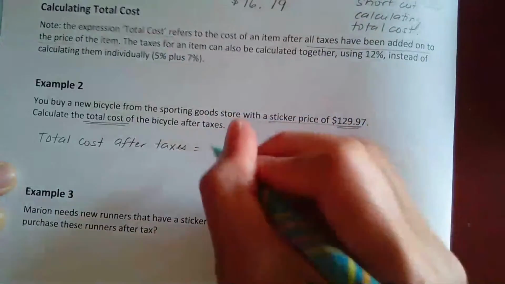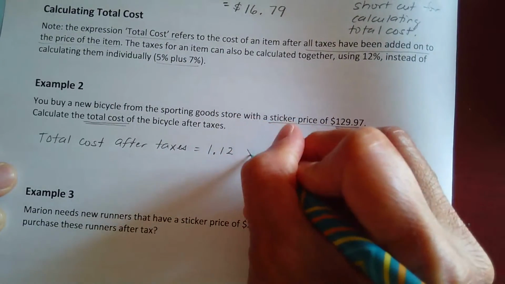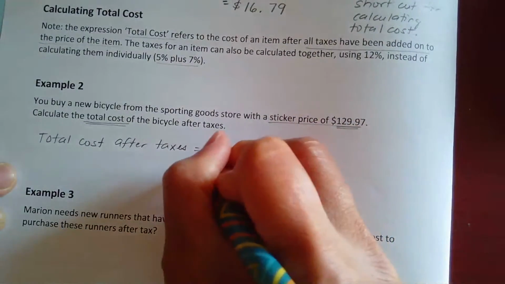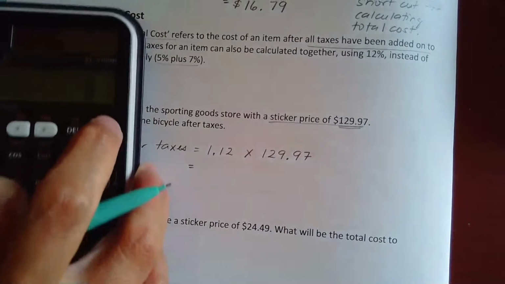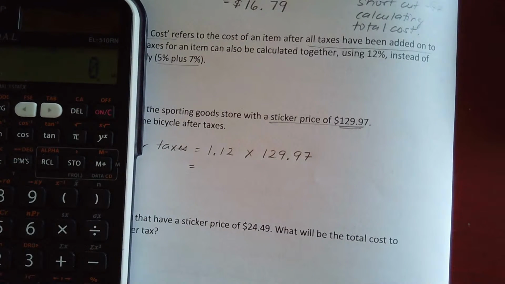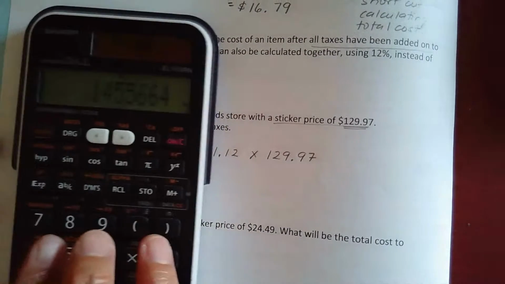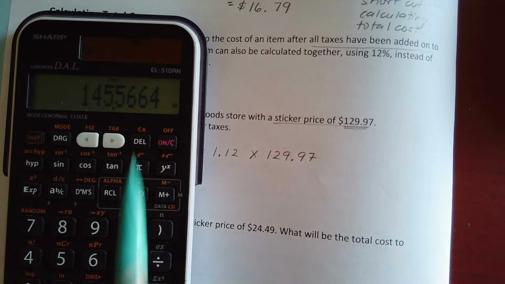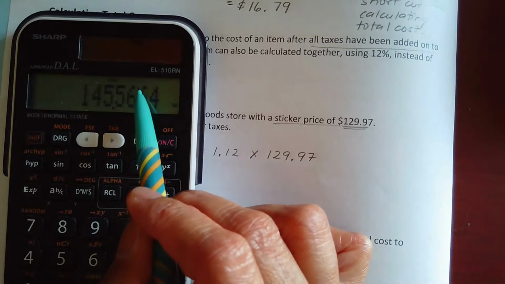So that's 1.12 times 129.97. Let's take out our calculator. 1.12 times 129.97 is going to give us all these decimals. But because the 2 decimal places refers to the way we express our money, we go to 2 decimal places, so that goes up to 56.